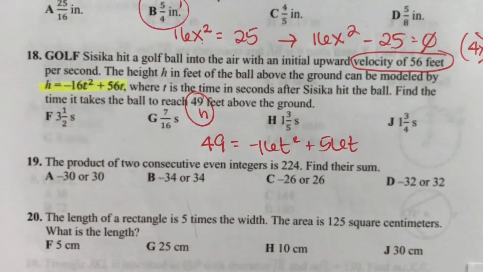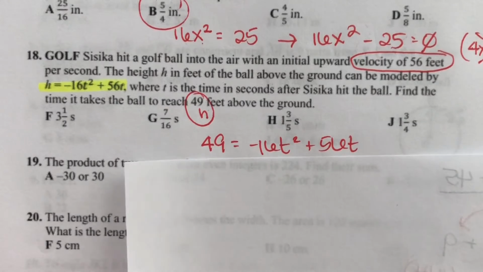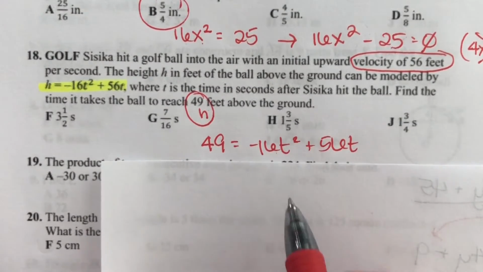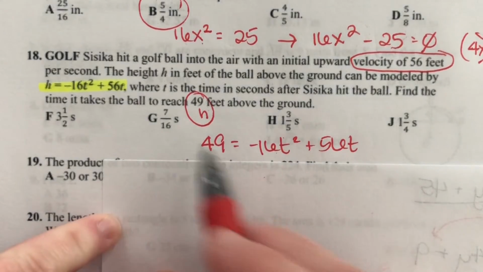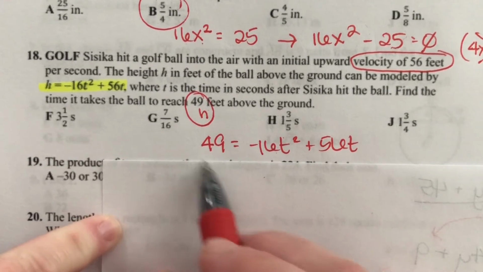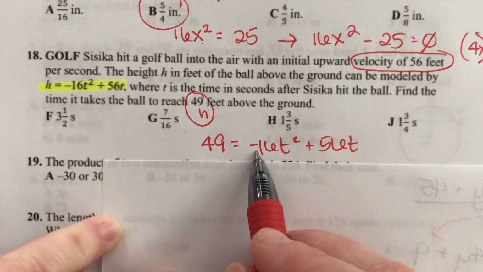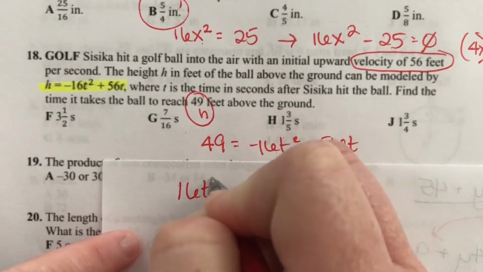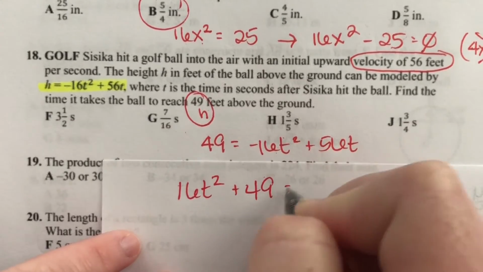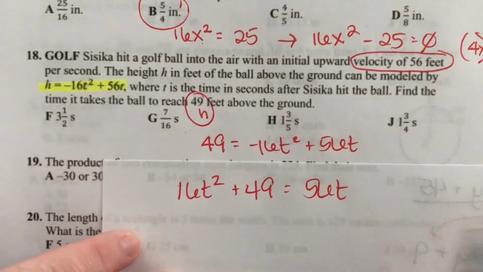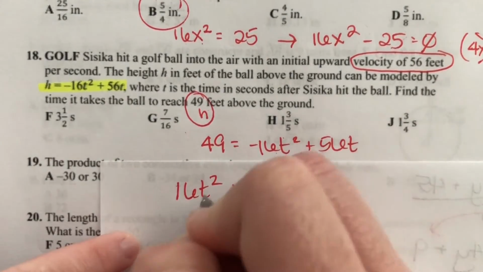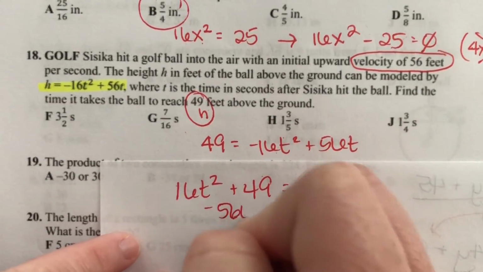Okay, so I've got everything I need here to factor a trinomial. I don't want a negative sign in front of my t squared, so I'm going to add 16t squared to both sides, and that's going to cancel this out and make it appear over here. So I'm going to have 16t squared plus 49 equals 56t, and I want 0, so minus 56t on both sides.